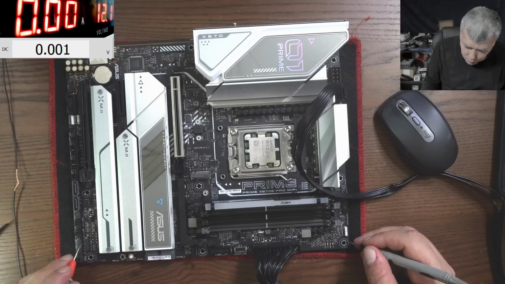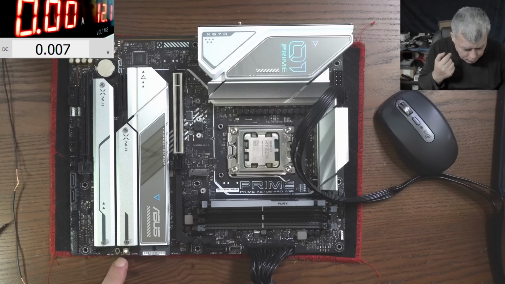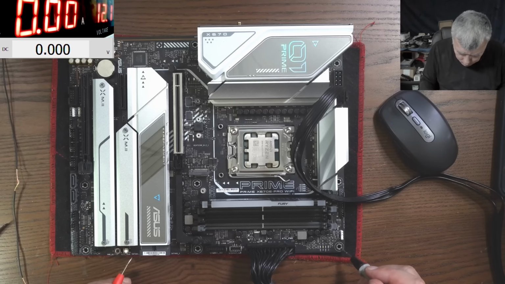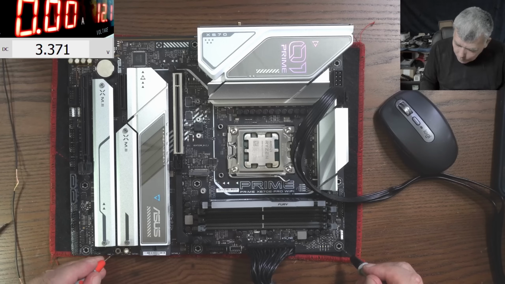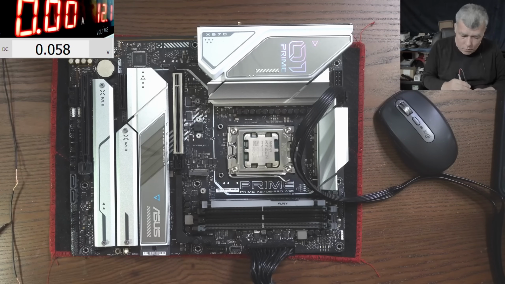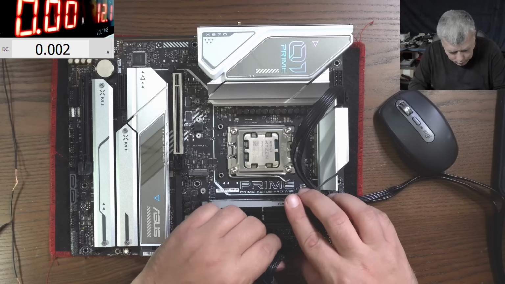So this 3.3 must be the power button, and it's not coming on. Ah, power button, sorry, it was here on the board. Power button 3.3, pressing the power button 0. Good, good.